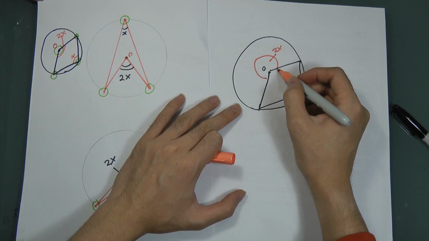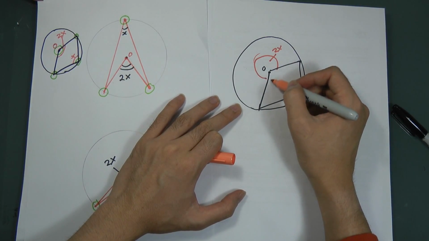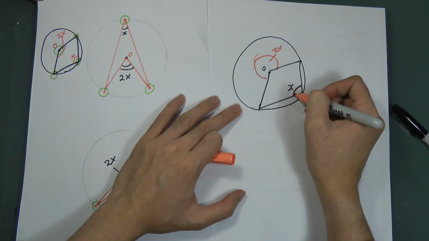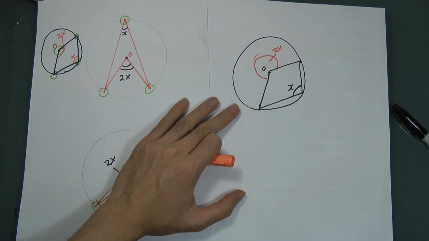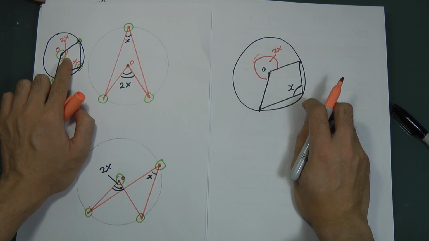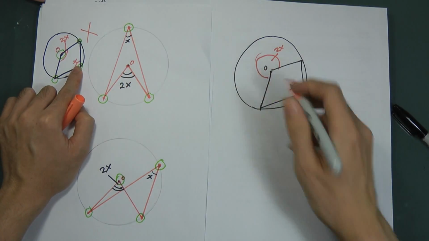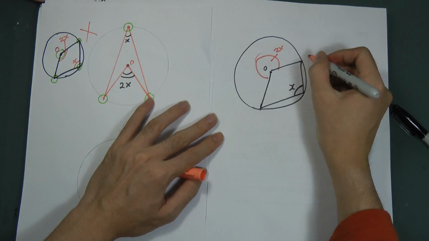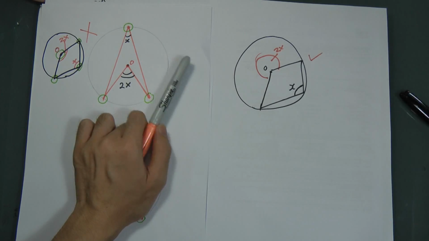So here will be 360 minus 200. If this is x, this is 2x. In the last video I mentioned that if this is x, this is 2x, but this is wrong. So this is the correct one. Let me explain one more time.